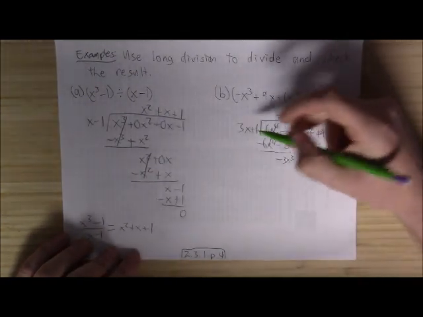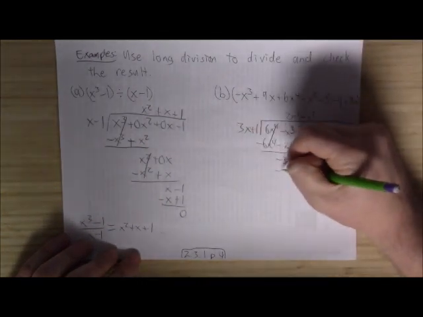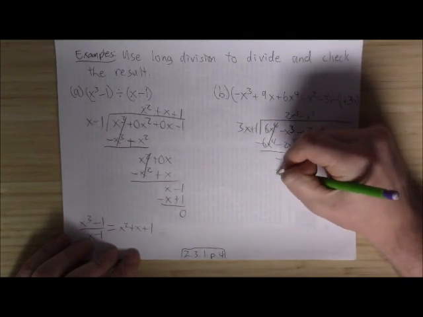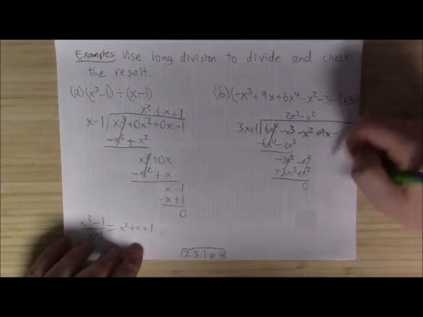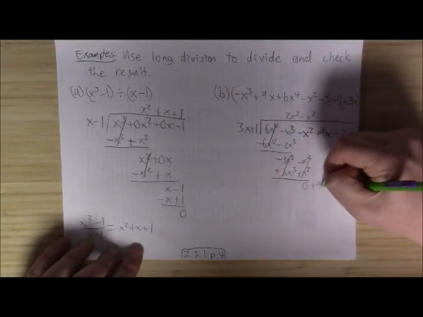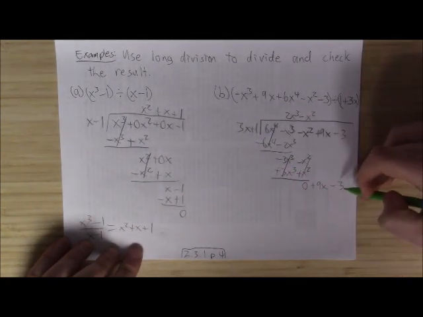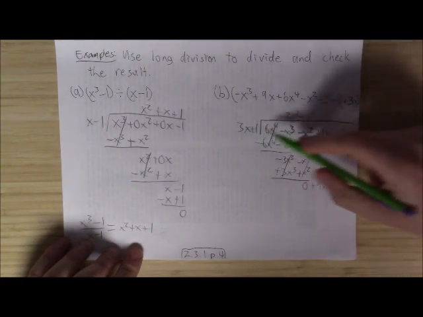To match that term, I need a negative x squared, so minus x squared. When I do that, I get negative 3x cubed minus x squared, but then I change all the signs and everything cancels. Neat. Here, I bring down the 9x, but then I need to also bring down the negative 3 because I won't be able to have all my terms accounted for. If I do that, I end up with 3x plus 1.